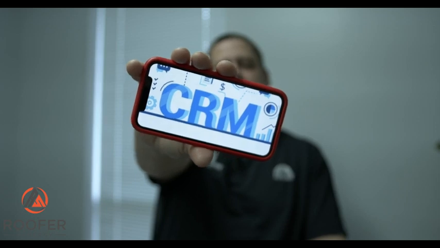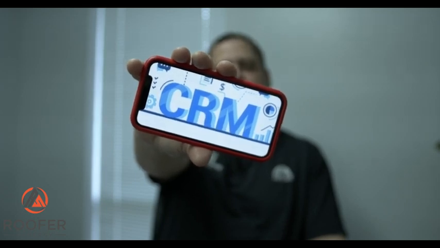Hey guys, today we're going to talk about CRMs. Let's take a closer look. So guys, this is not meant for debate, it's just meant to inform, and that's it. It's strictly for informational purposes. So let's dive in, let's take a look at the CRM that we use and how we use it, and we'll make some suggestions on what you can do to better your business with a CRM of your choice.